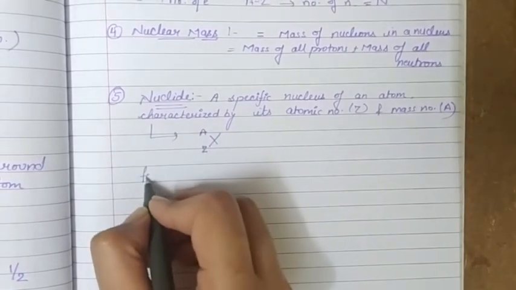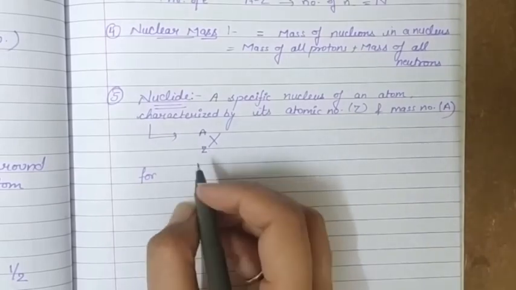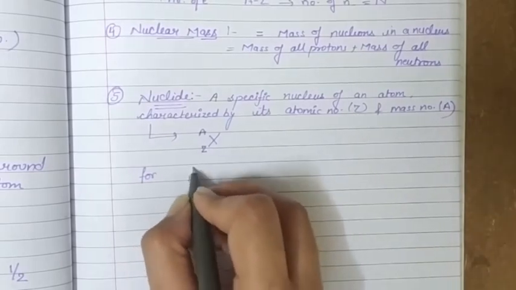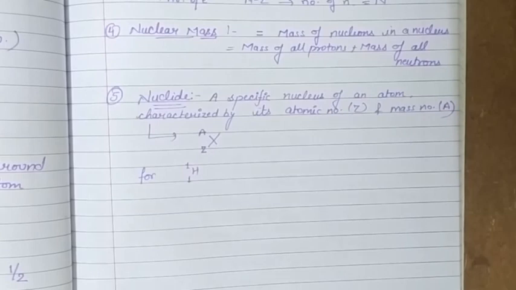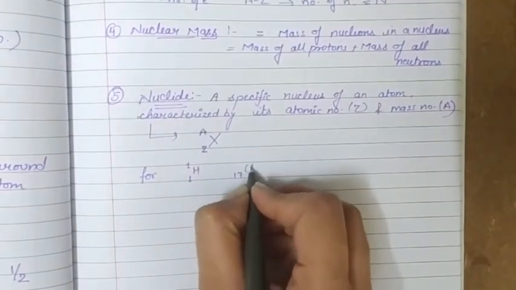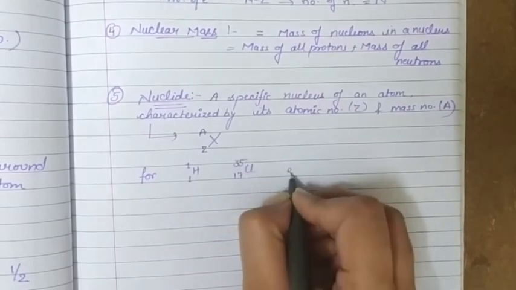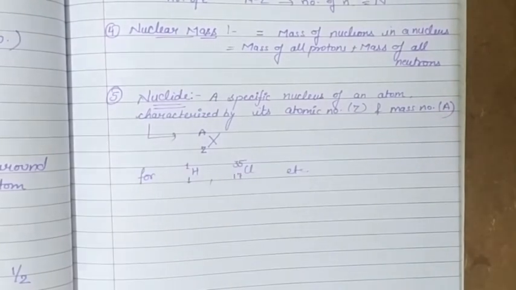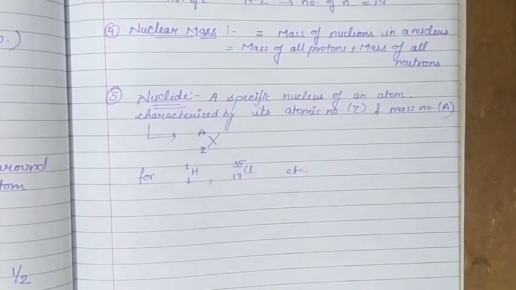For example, for hydrogen it is 1H1, right? Similarly, for chlorine it is 17Cl35, and so on. We can write it for any element. So when we talk about a specific atom in reference to its nuclear composition, we call it a nuclide. These are the terms that we generally use to describe a nucleus in our regular purpose.